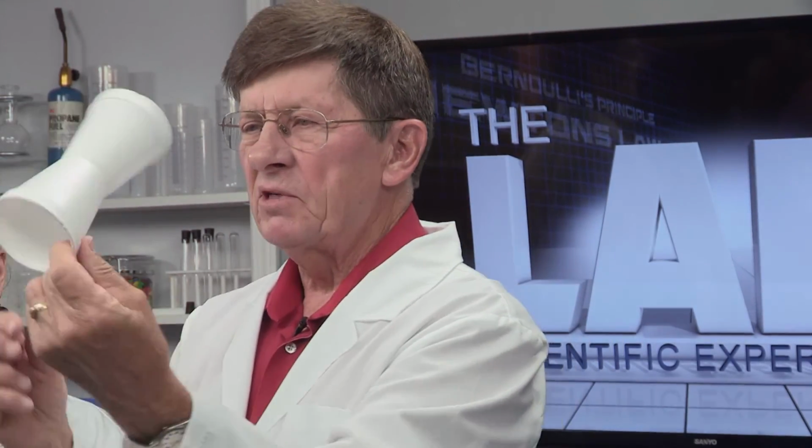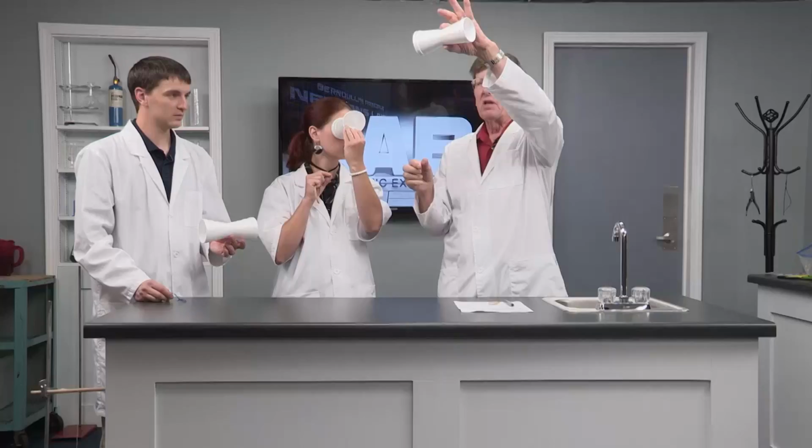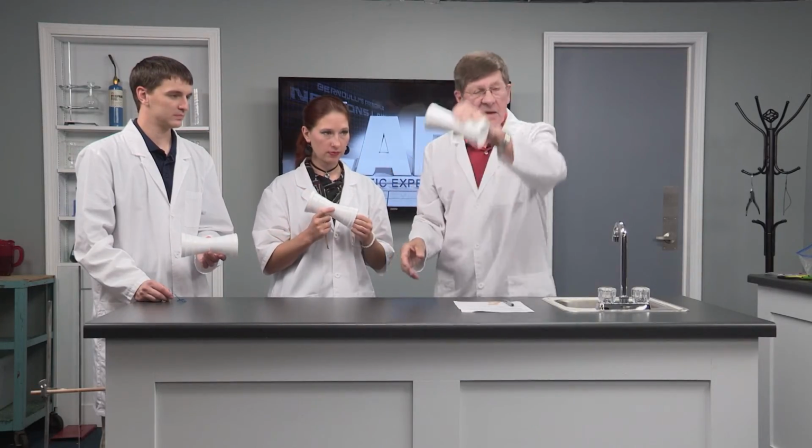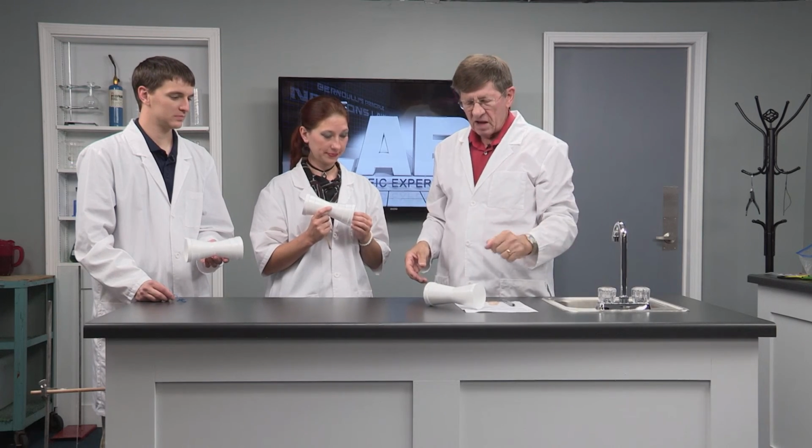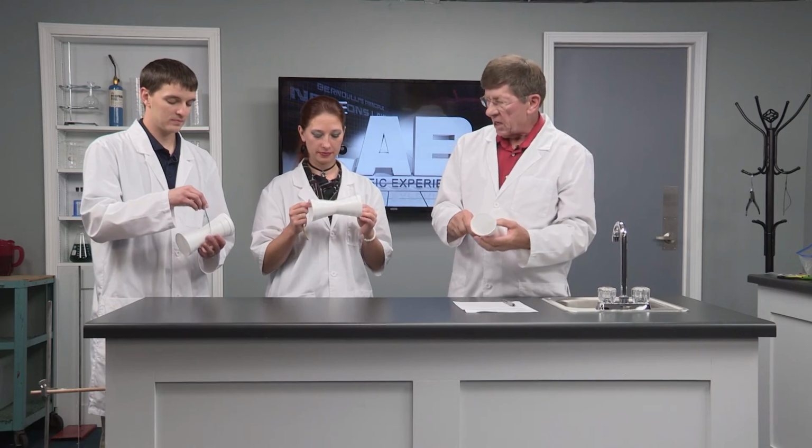But what we're going to do is, if you take these two coffee cups glued together, and you can glue them together, you can tape them together, if I just drop it, it falls. And you expect that to happen. That's Mr. Gravity at work here. But if we put a backspin on that coffee cup, we can have it levitate for some time.